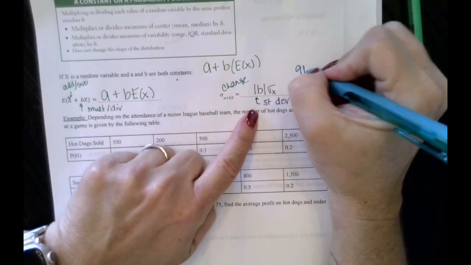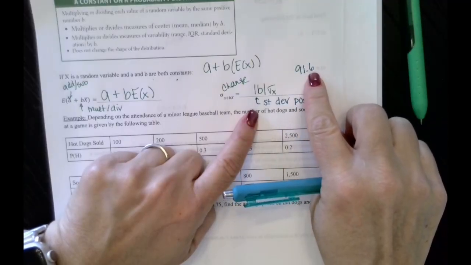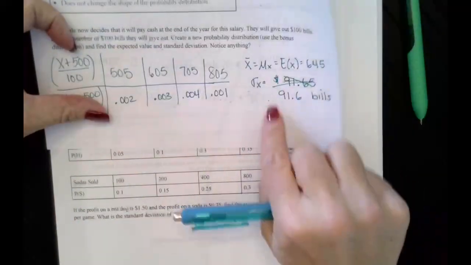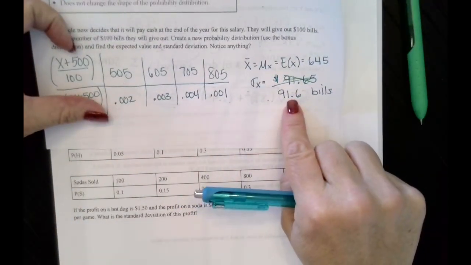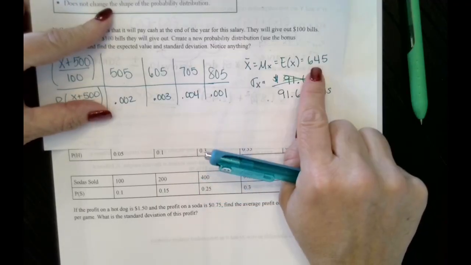Whatever the standard deviation value is, let's just say it's 91.6, it's 91.6 bills above or below the mean. If I go back to this one, I would have 91.6 bills. So my variation would be almost 92 bills from our mean value of 645.